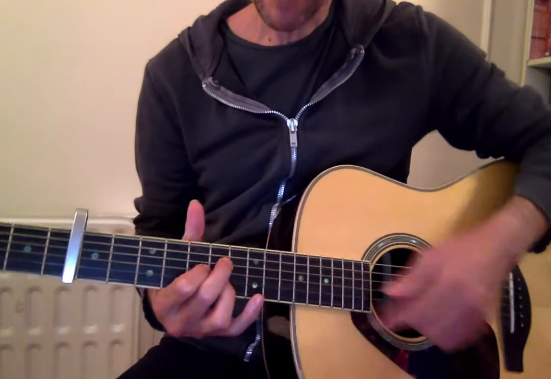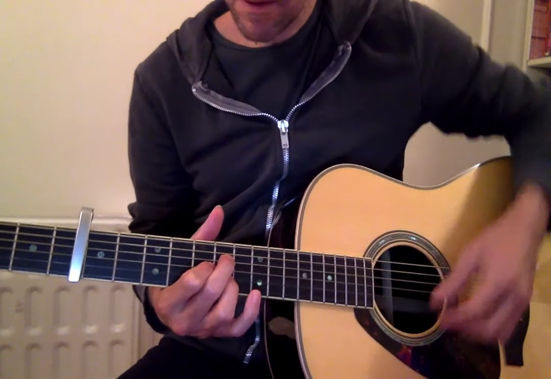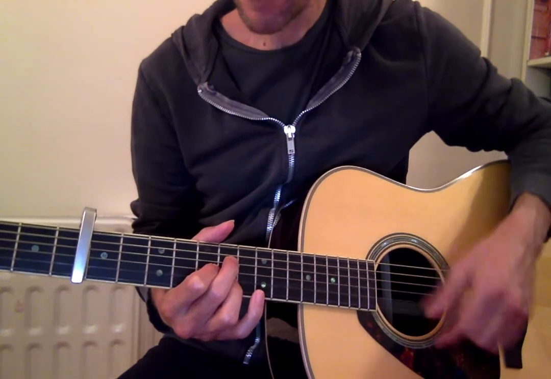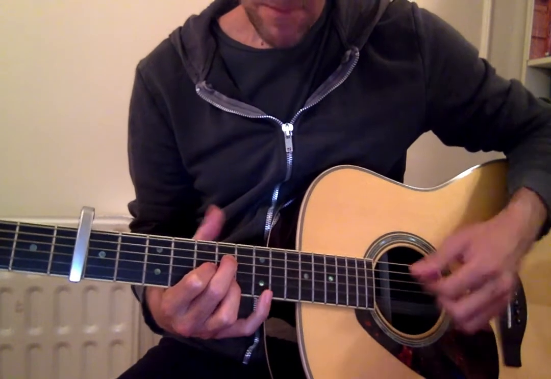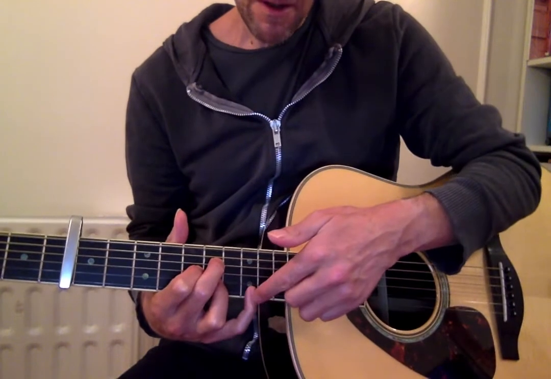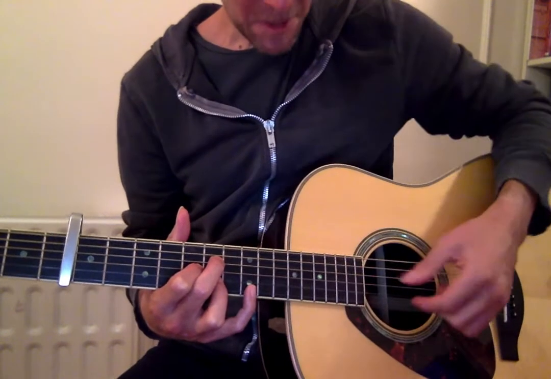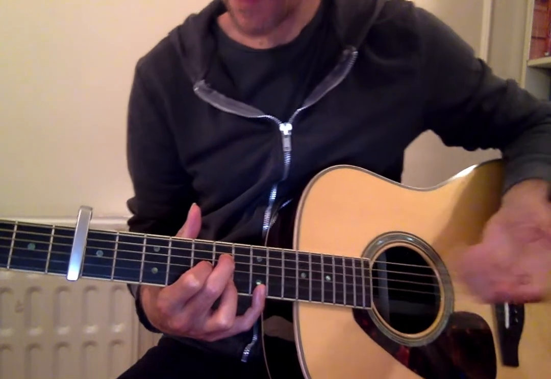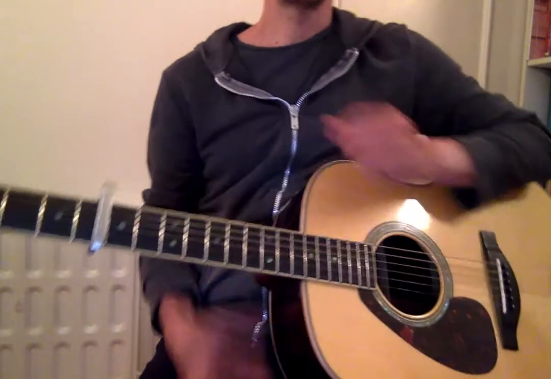If you can only manage just this shape, then that open top E string isn't too bad. But if you can manage to get your little finger 2 frets up on the thinnest D string, it kind of sounds nice then.